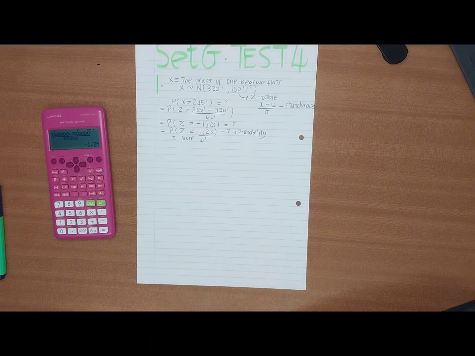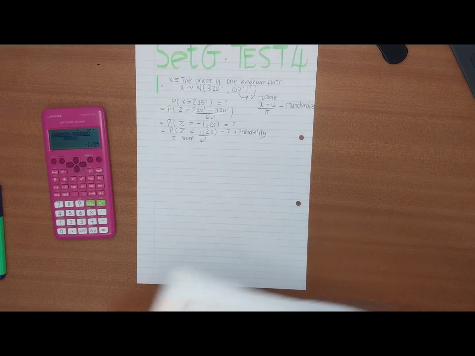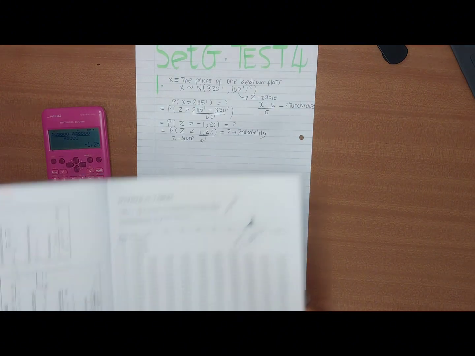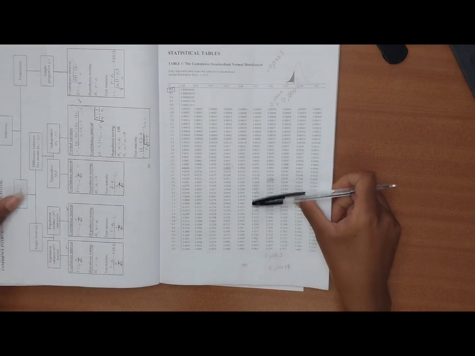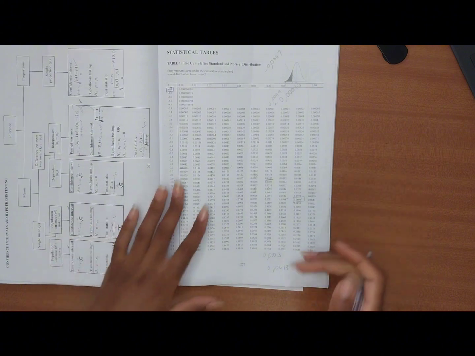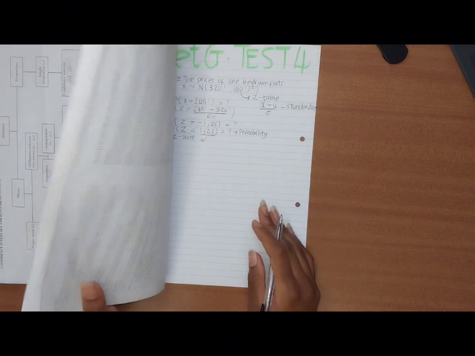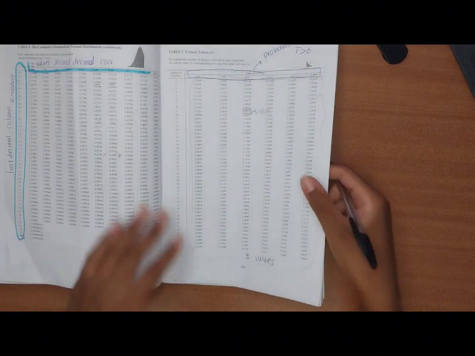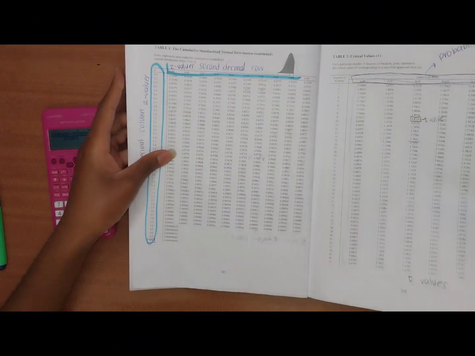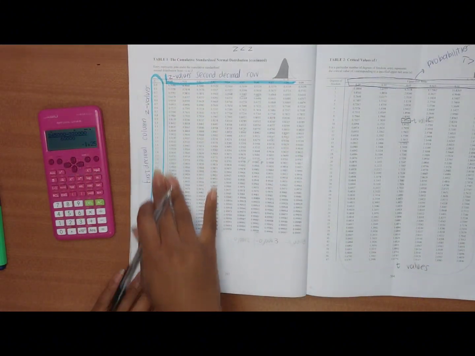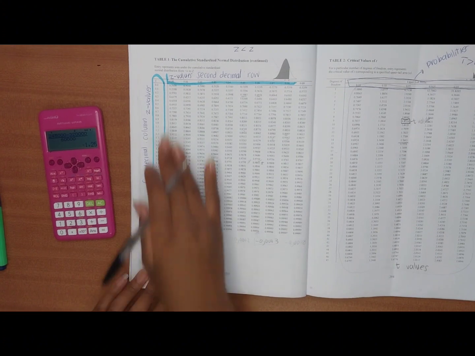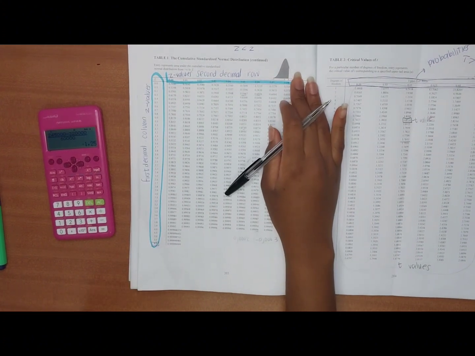So let us read from the Z table. The Z table moves from negative 6 to positive 6, and I am looking for a positive number. Forgive my Z table, it is filled with a lot of pencil. I'm looking for 1,25. The first column gives me the first decimal, whereas the first row gives me the second decimal.